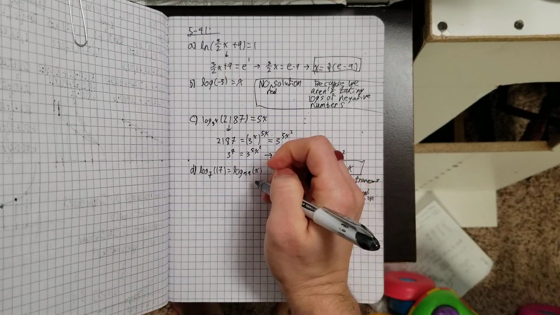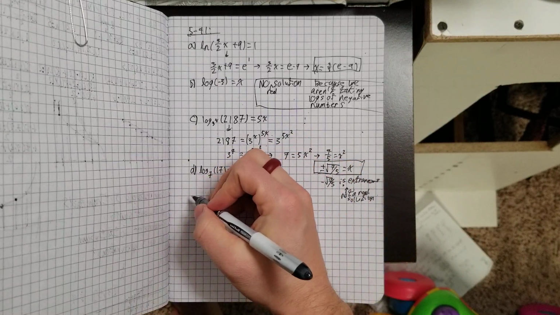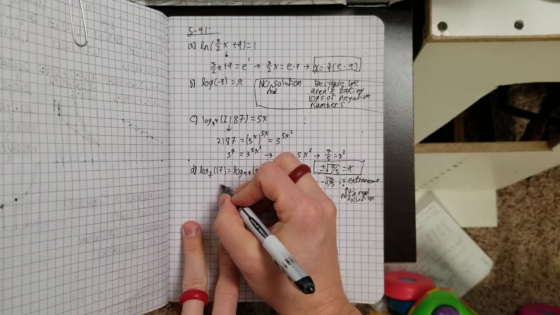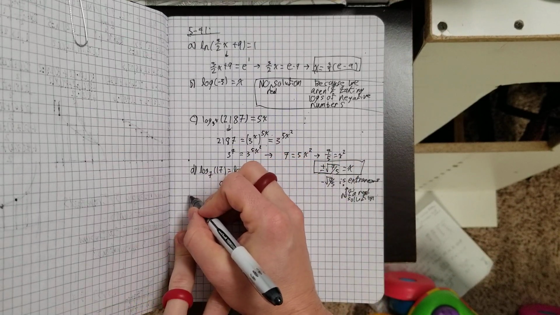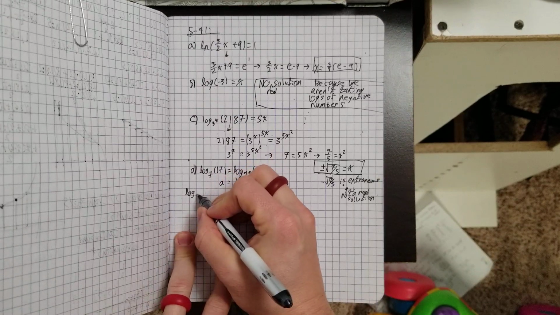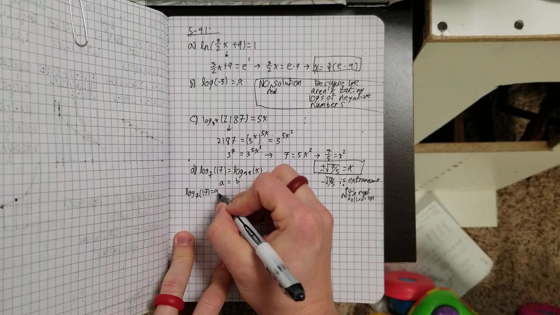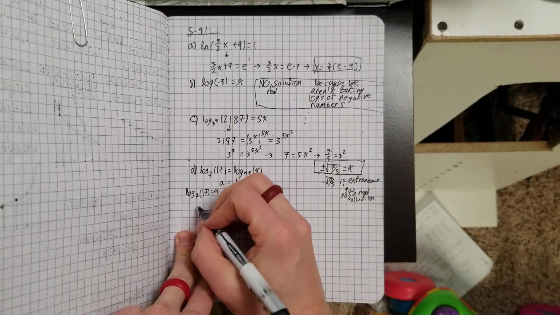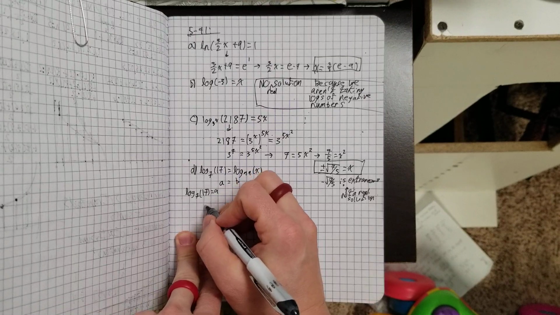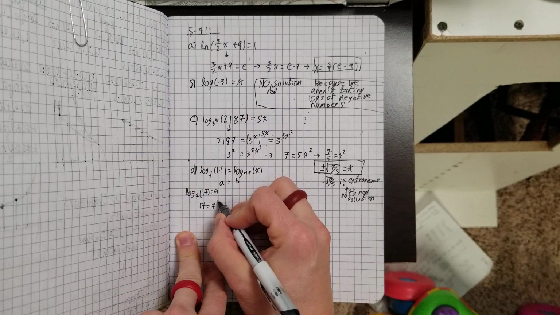There's a couple things I notice, but I think what I'm going to do is write two separate equations and use those to recombine. I'm going to say A equals B. And I'm going to say log base 7 of 17 equals A.